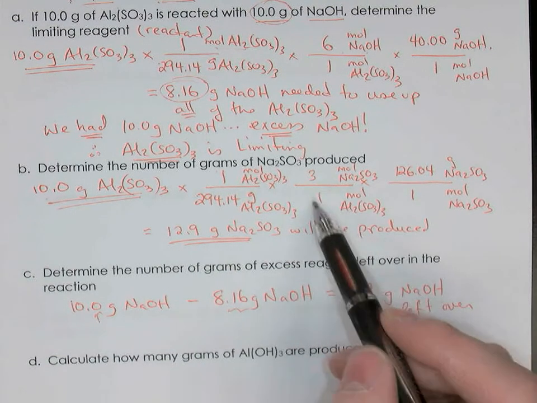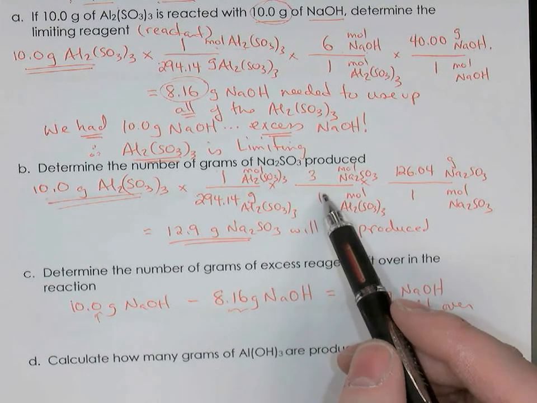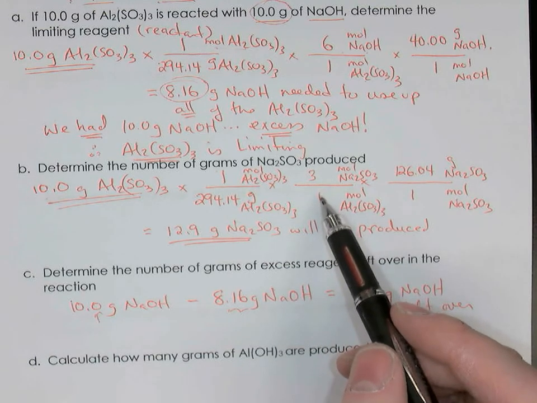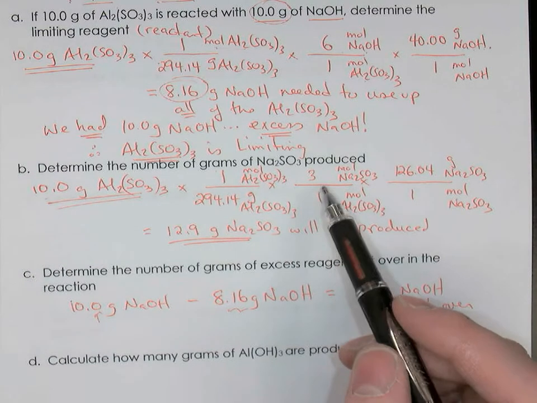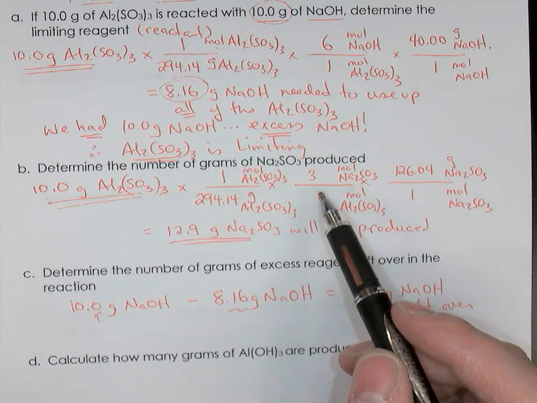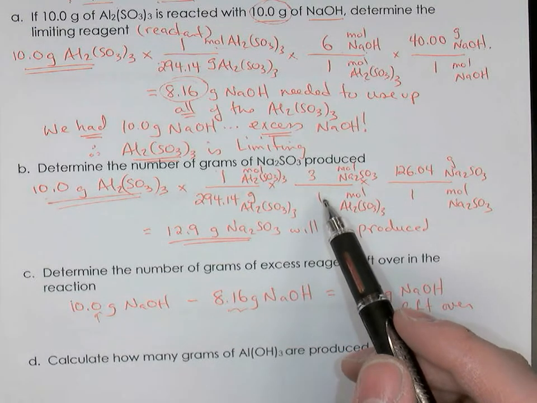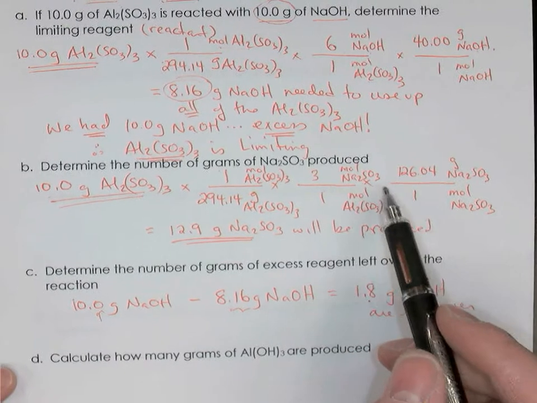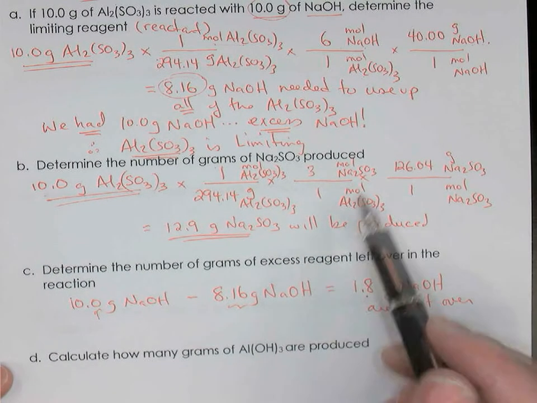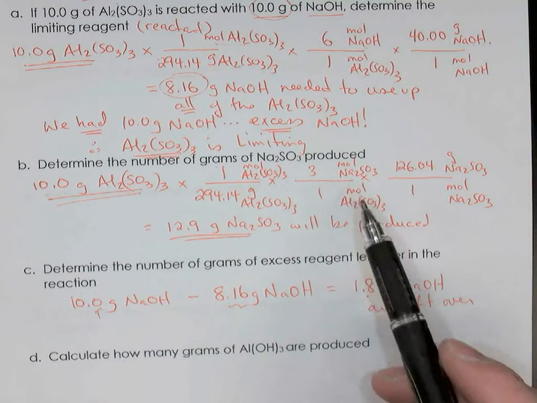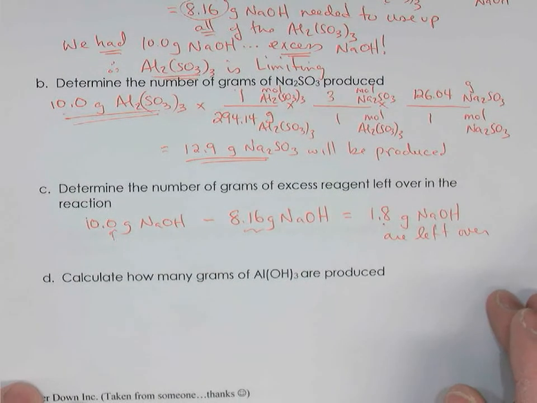The coefficients are never used to round off your answers. They're basically considered to be pure numbers. They have infinite significant digits. So it's not like it might have actually been 3.01 and we rounded it off to 3. It's exactly 3 moles of sodium sulfite for every 1 mole of aluminum sulfite. So ignore the coefficients when rounding off answers to stoichiometry calculations.